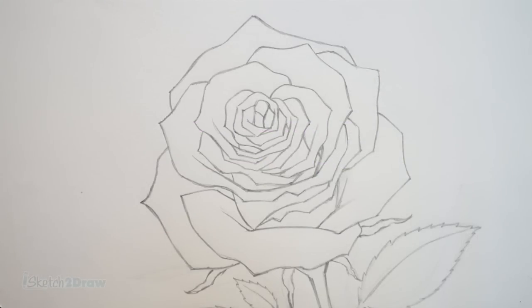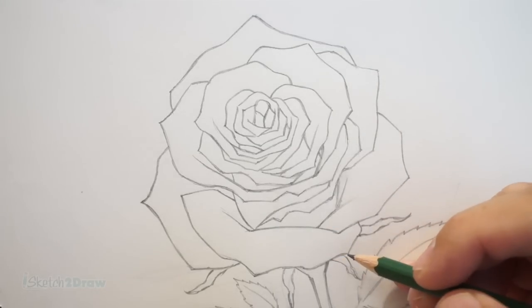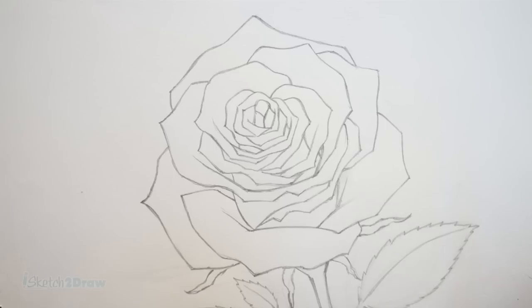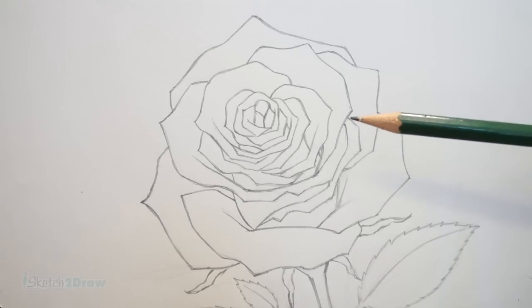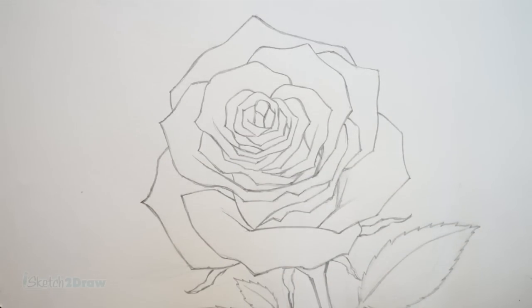Hey guys, in this video we're going to be shading in the rose petals on this drawing, and I've already created the line art for you guys. I'll have another video where I'll actually help you build up a rose drawing like this, and once that's done you have the line art that you'll need to build upon and do the next step, which will be shading in the rose.